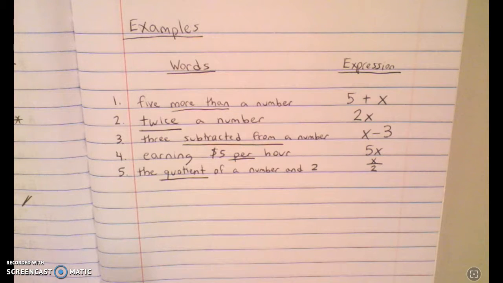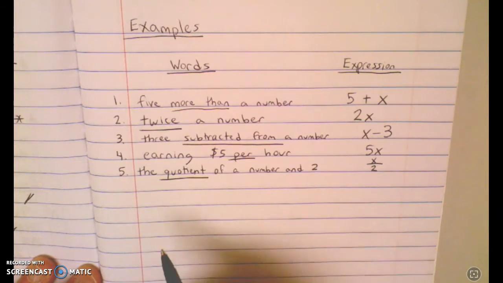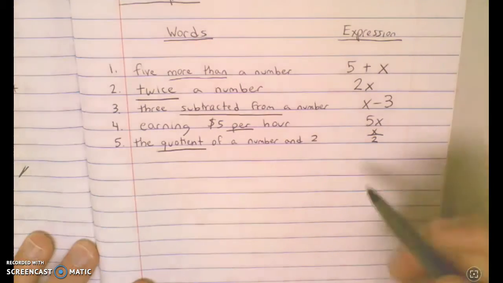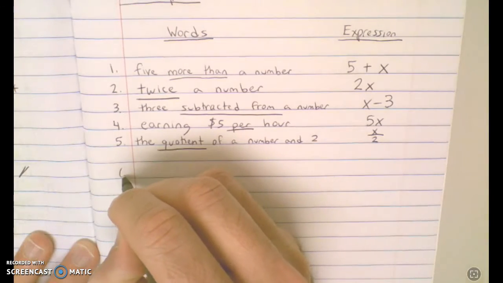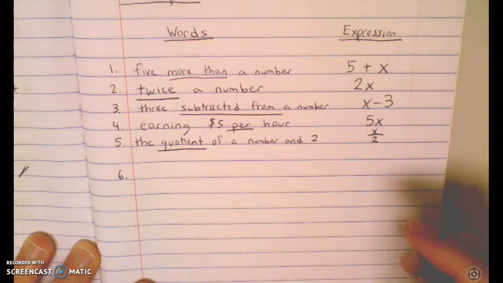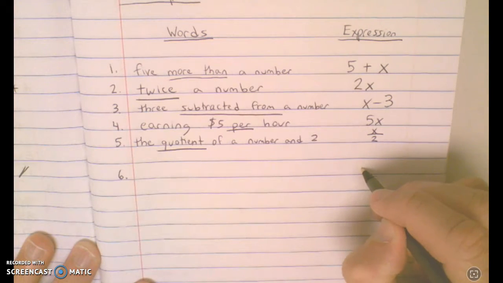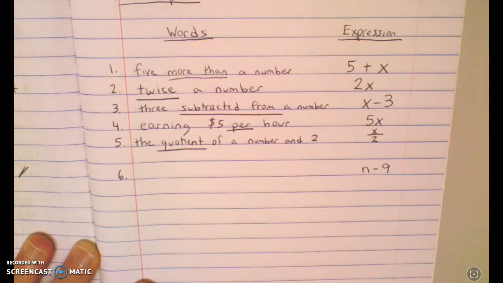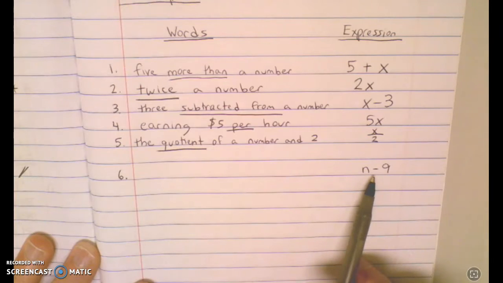And we should also be able to go backwards. So for example, this time using our same chart, I'm going to start with the expression and we're going to write down the words that it represents. So let's say I gave you this expression, n minus 9. There's a lot of different ways you could represent this in words.